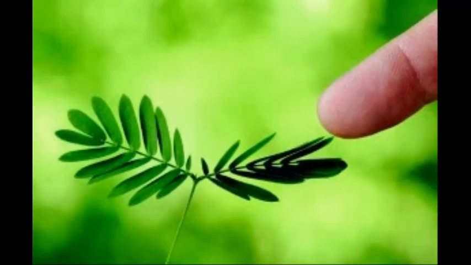As you know, plants cannot go anywhere, they do not move from one place to another, but they also show movement in response to an external stimulus. So this is what we will discuss now.